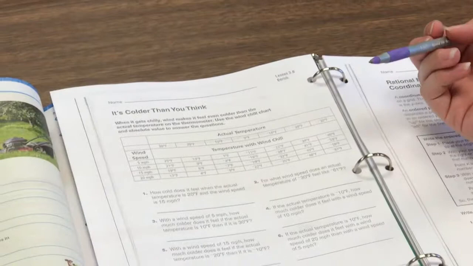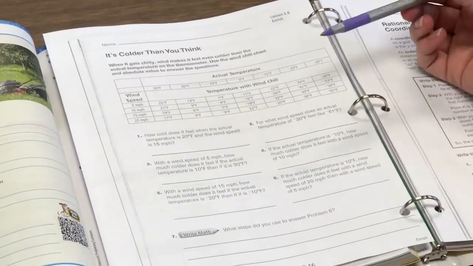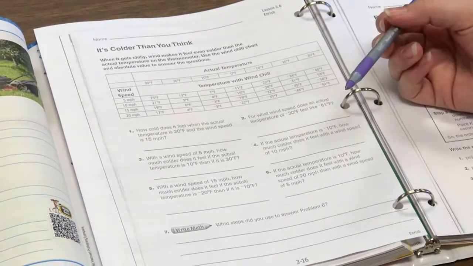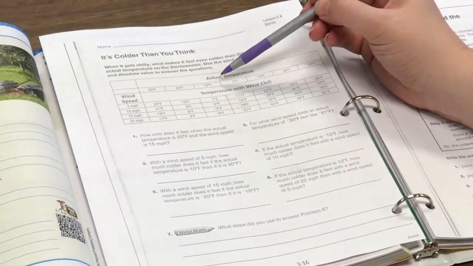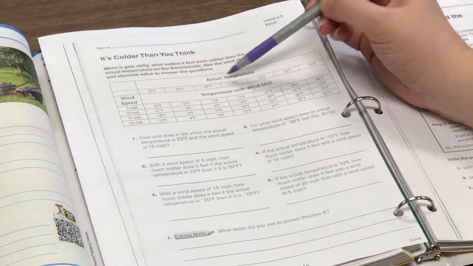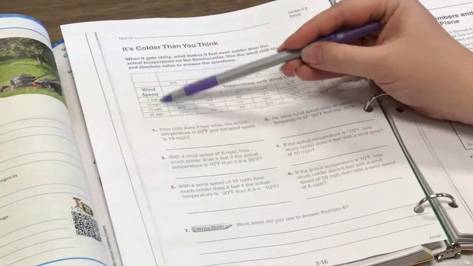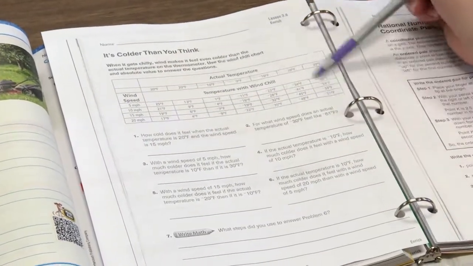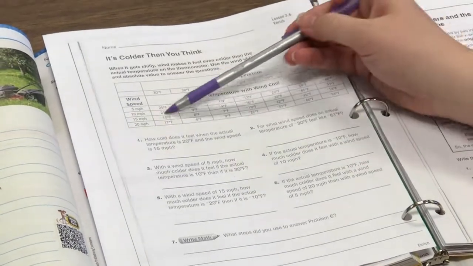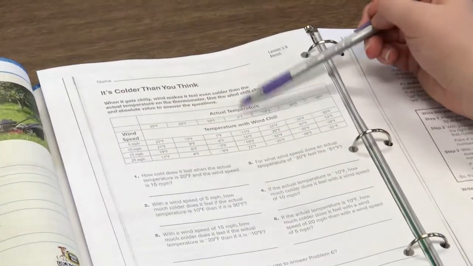All right, on the back, it really doesn't have to do with absolute value. It wants you to figure out if you can read a chart, if you can read a graph. So up here, you have to really pay attention to the titles, the labels. This is the actual temperature, okay? This over here is your wind speed, and this is what it feels like when the wind is blowing, like what the actual temperature feels like, okay?